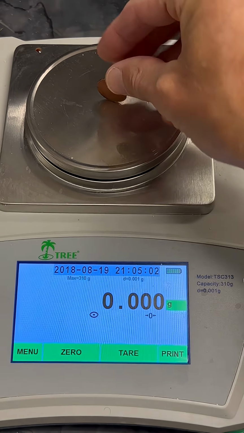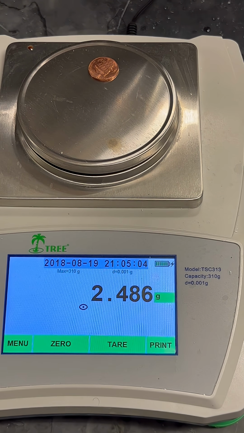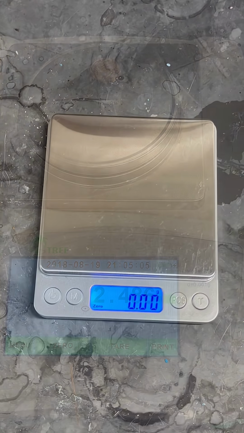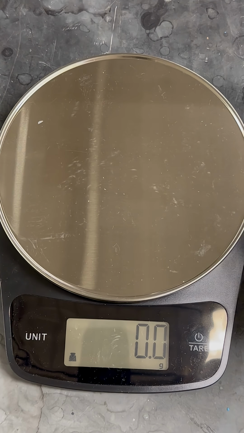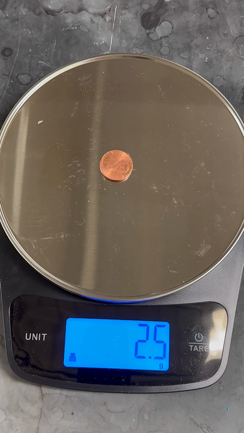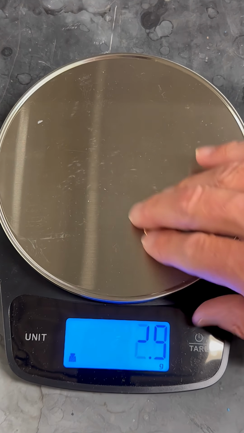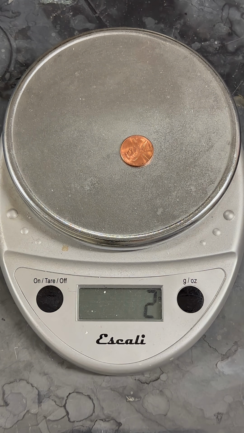On the first balance, we get a measurement of 2.486 grams. On the next balance, we get a measurement of 2.49 grams. Notice that we've lost a little bit of detail here. This balance only displays 2.5 grams because it can only measure to the nearest tenth of a gram. The last balance measures at 2 grams, the least detail of all.